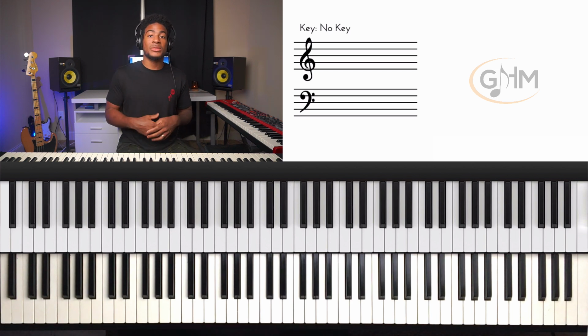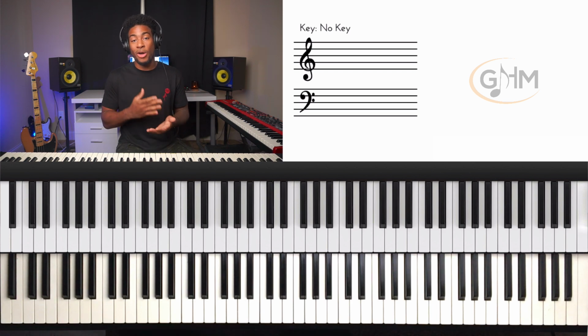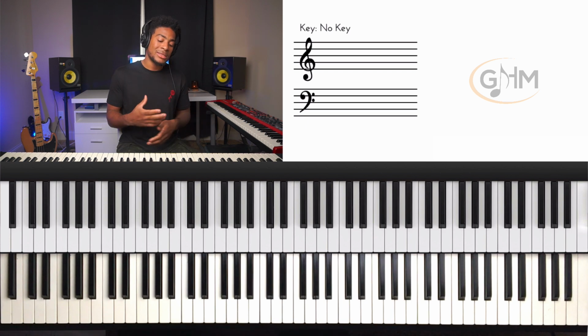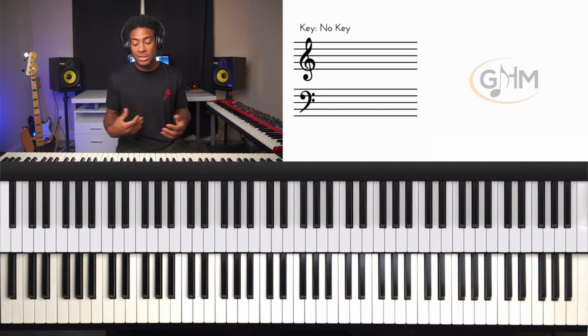So the point I'm trying to get at is, when you learn the cycle of fifths, and if you can learn it in all 12 keys, you can apply it to so many different things, right? So many different chord progressions, so many different styles of gospel.